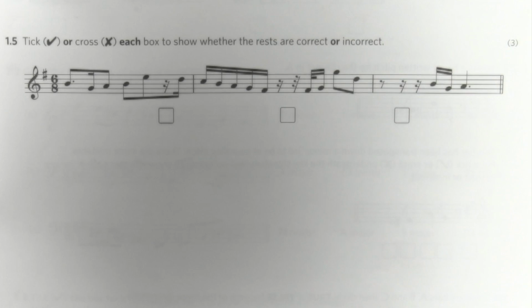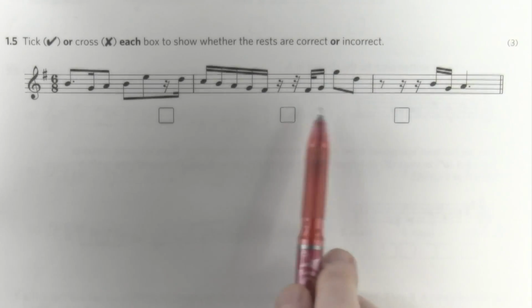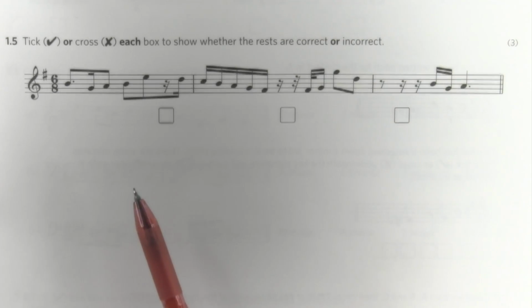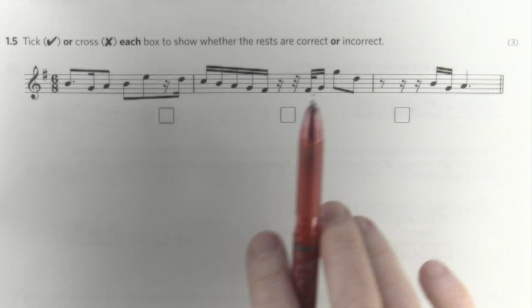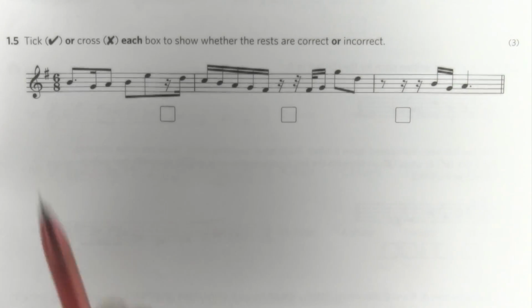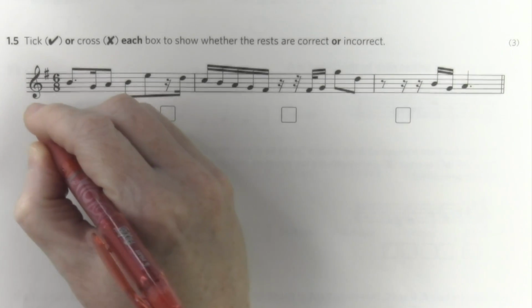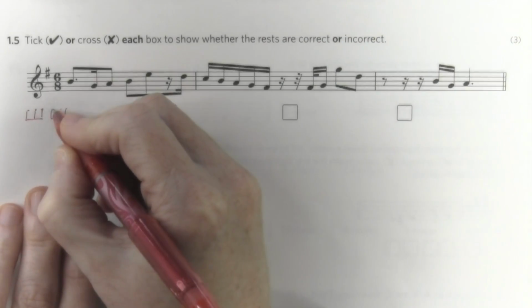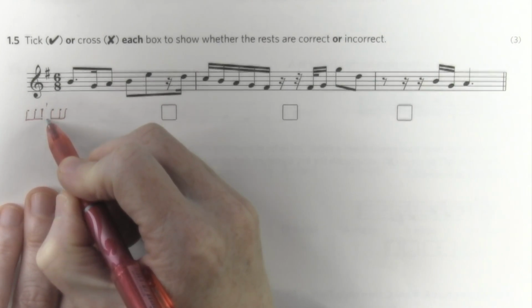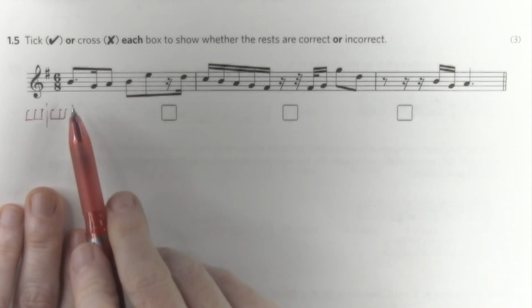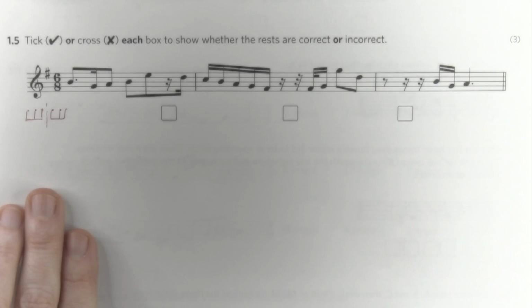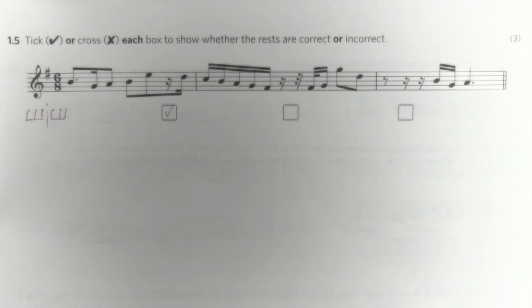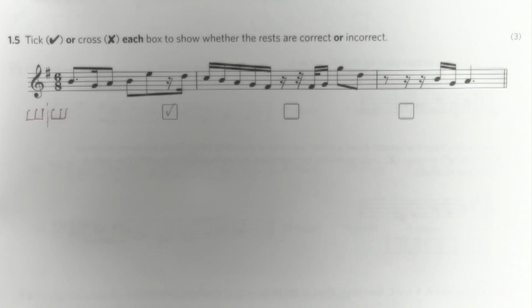In this question, we need to tick across each box to show whether the rest has been correctly or incorrectly added. And this is not just about adding up correctly, but it's also about grouping, and grouping relates to the time signature as ever. We need to have 1, 2, and 3 quavers, and 1, 2, and 3 quavers on the other side, with the middle of the bar clearly indicated. In the middle, nothing in between. So 3 and 3 equals 6 quavers. 1, 2, and 3. This is correct. How else can we say this? That's the only possible way.